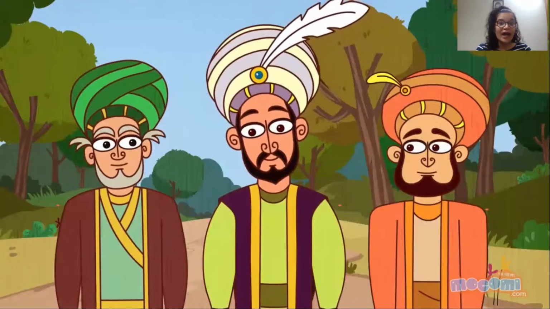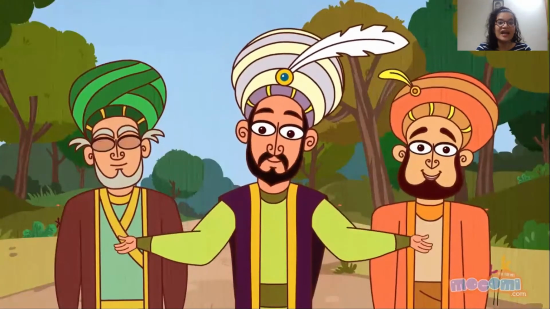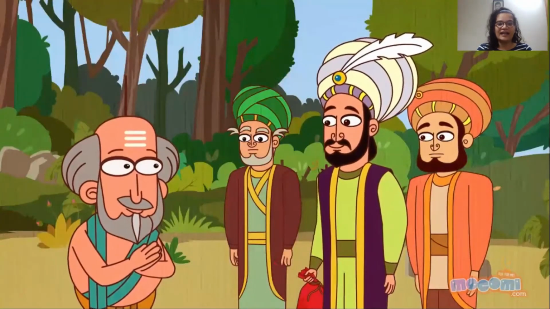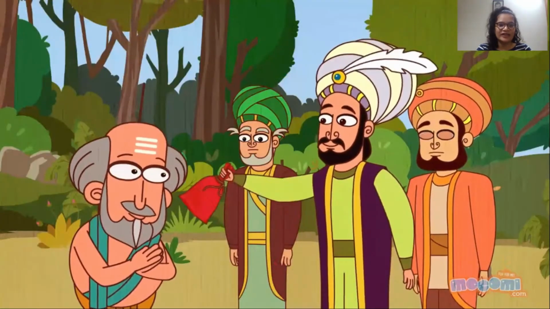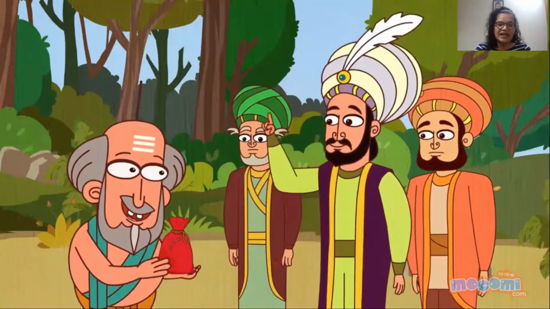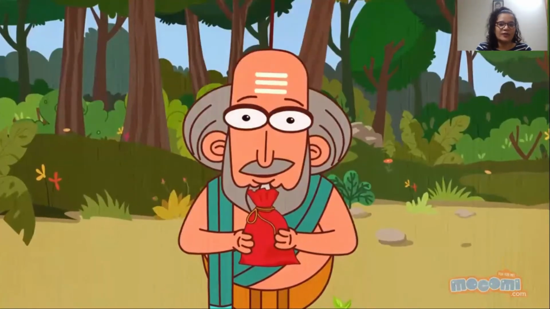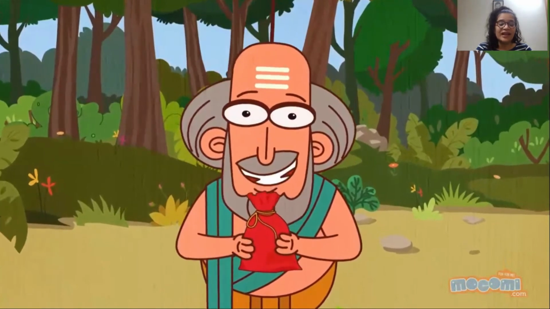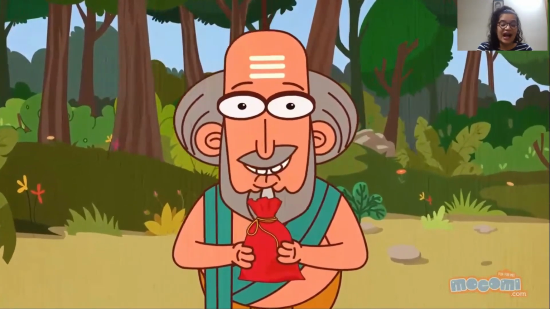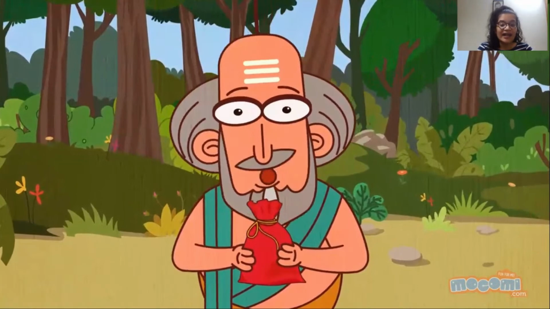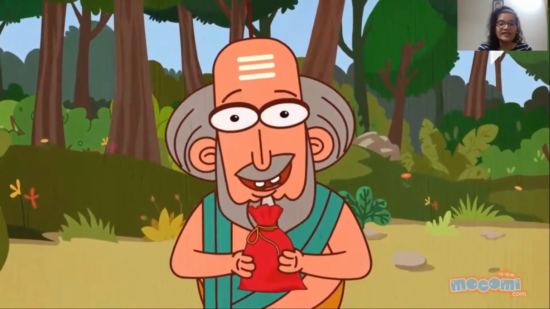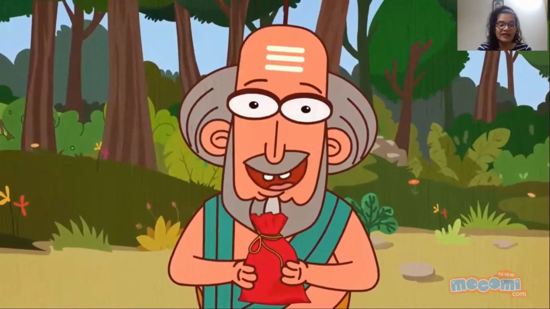King Akbar was impressed with his idea and he said, "That's a really great thought." And he gave a bag full of coins to the old man. And he said, "You are doing a very good job. I'm proud of you." The old man said, "King, I have got the fruits of the sapling even before it has been planted."